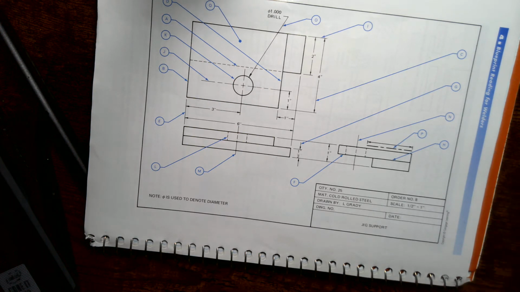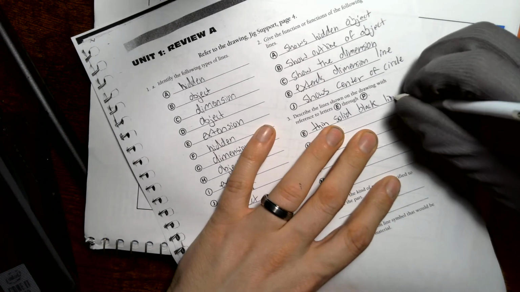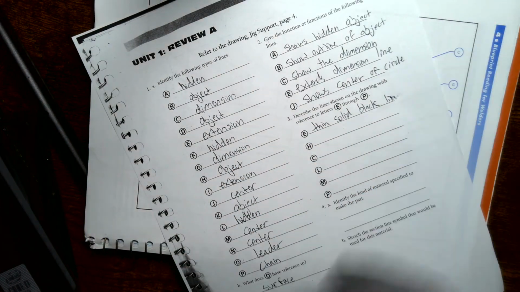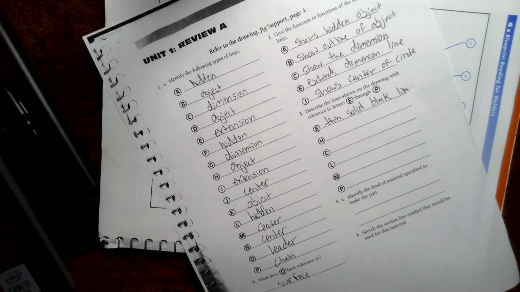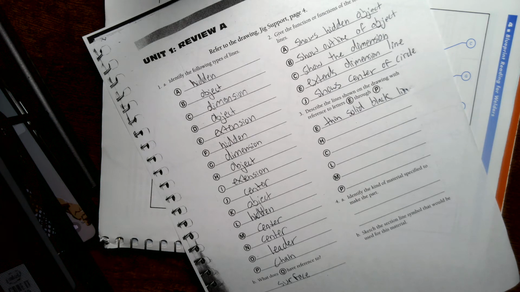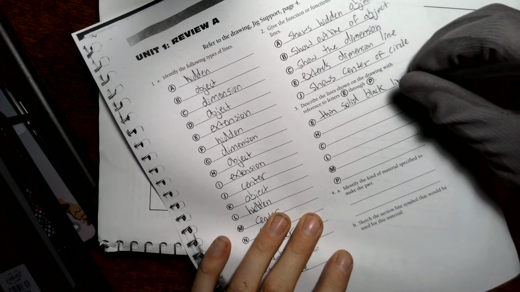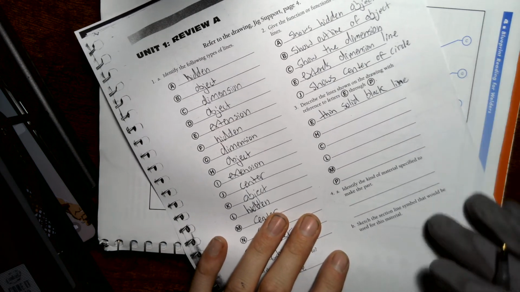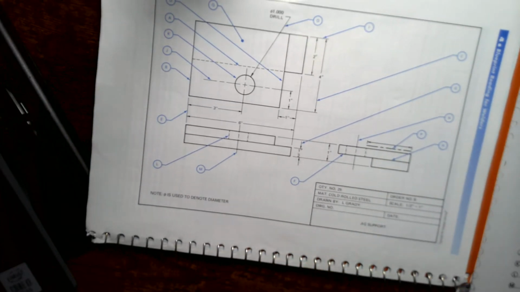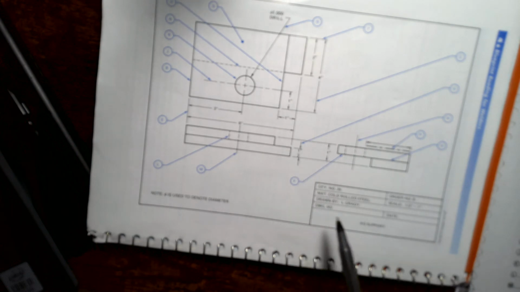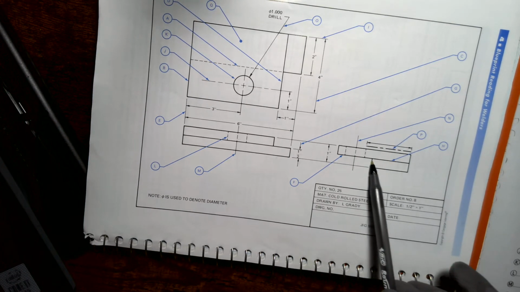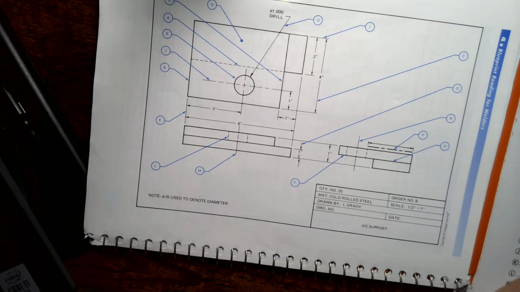I think I'm running out of ink here. Go figure. See if I can get another pen. Yes, I can. Look at that.